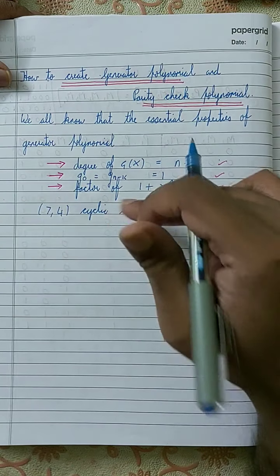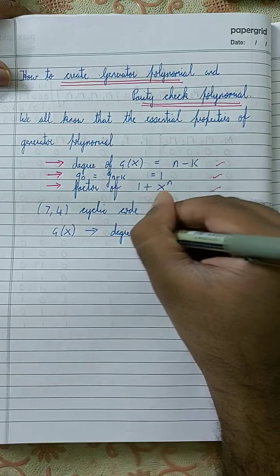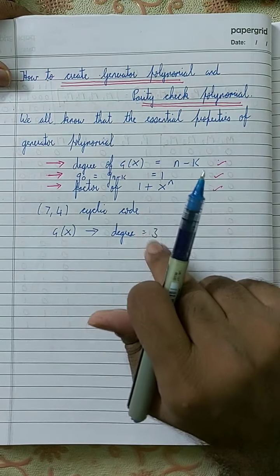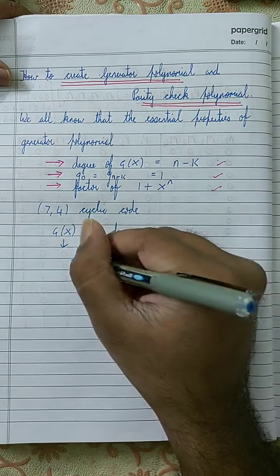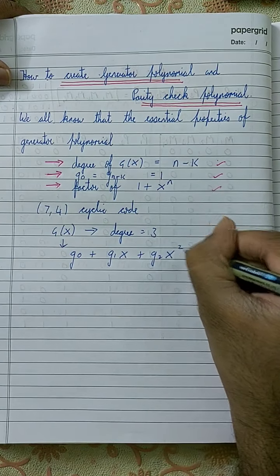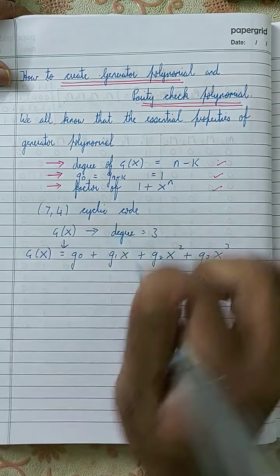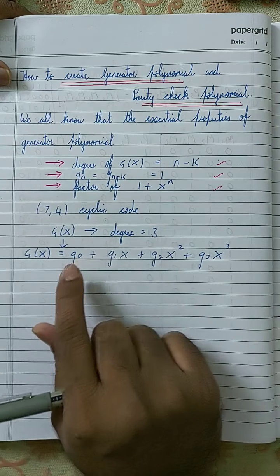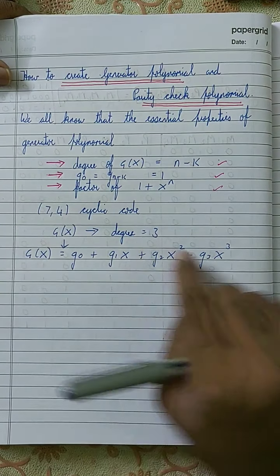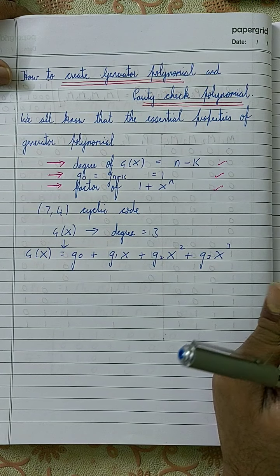For a (7,4) cyclic code, what are the basic properties? The g of x must have a degree equal to 3. If the degree is 3, then we can express the generator polynomial in the form g0 plus g1x plus g2x squared plus g3x cubed. This is my g of x. Because the degree should be exactly 3, the x cubed term must be there. This is a polynomial of degree 3. Remember that g0, g1, g2, g3 are all binary values, which means they can be either 0 or 1.